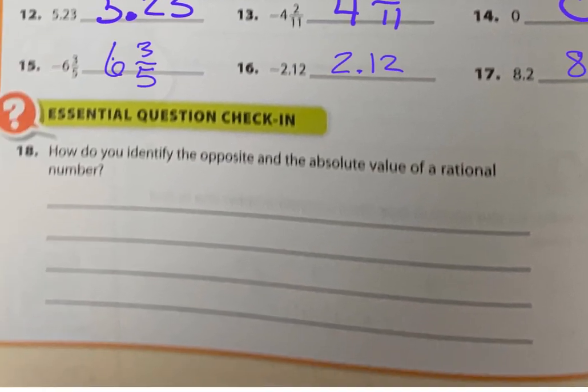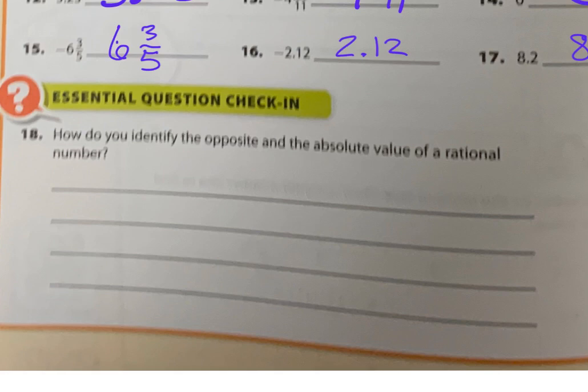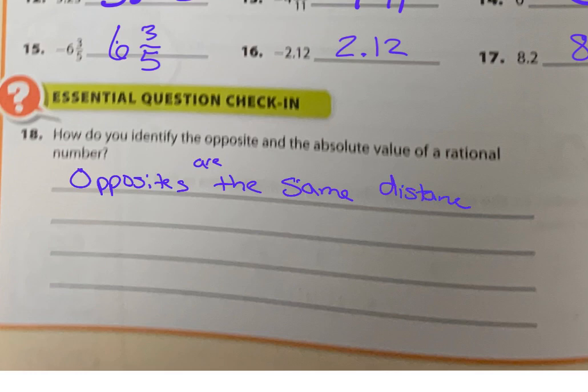Yes. And the last question says, how do you identify the opposite and absolute value of rational numbers? So the opposite is what? The opposites, I just said, are the same distance from 0, right? But in the opposite direction.